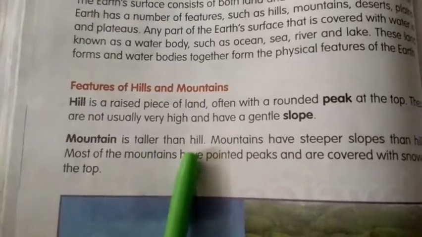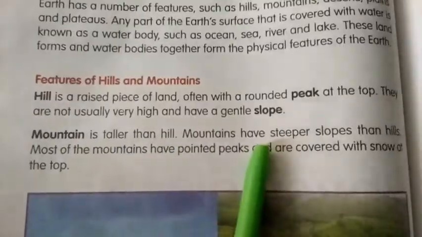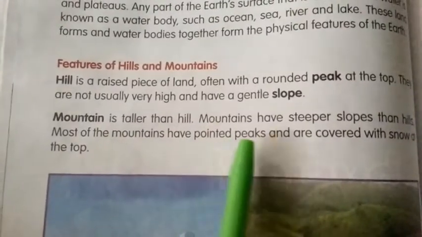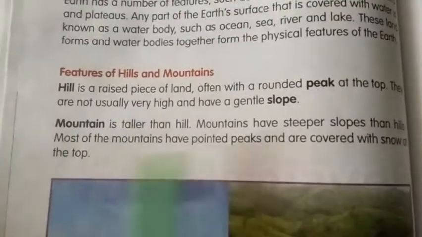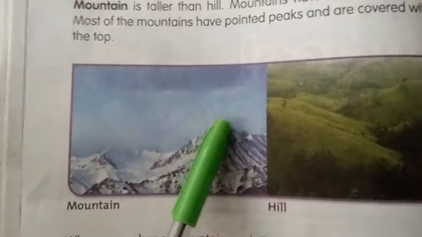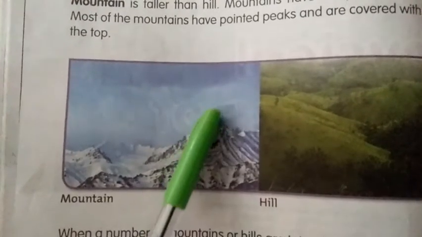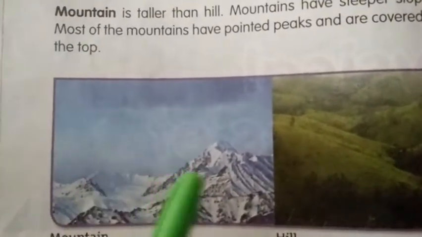Let's do the mountains. Mountains are taller than hills. Mountains have steeper slopes than hills. Most mountains have pointed peaks and are covered with snow at the top. These are the hills, these are the mountains. You can see these are high, with a sharp, pointed peak at the top, covered with snow. You can see the white thing, that is called snow.